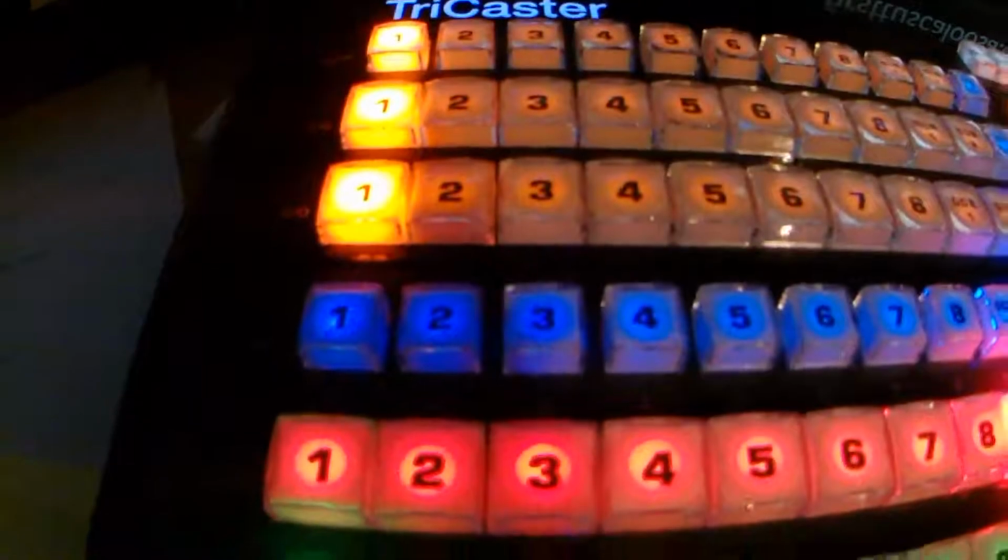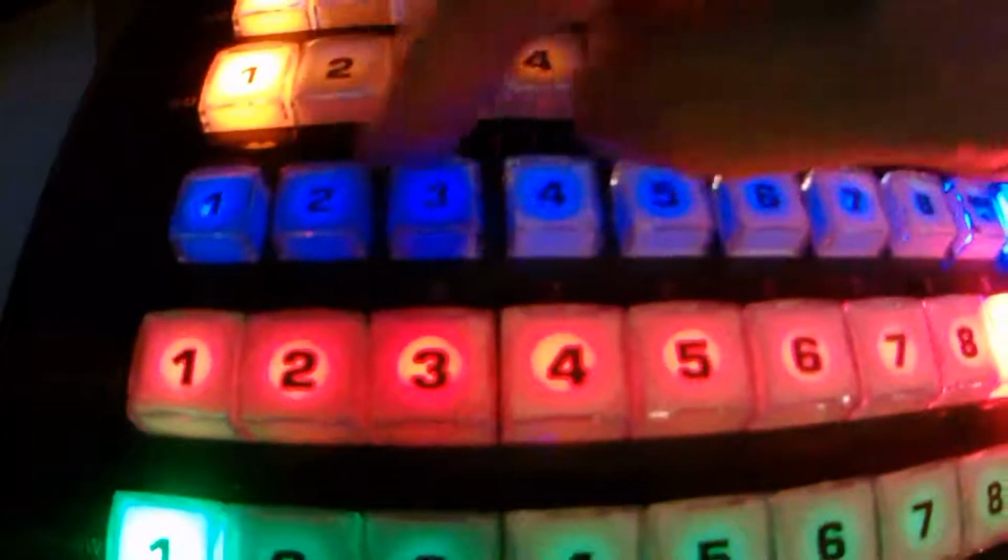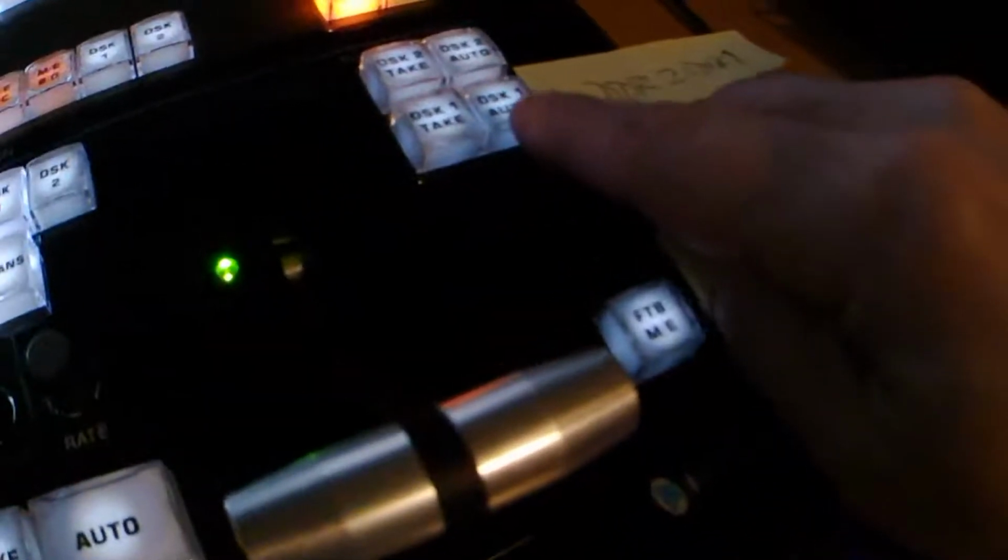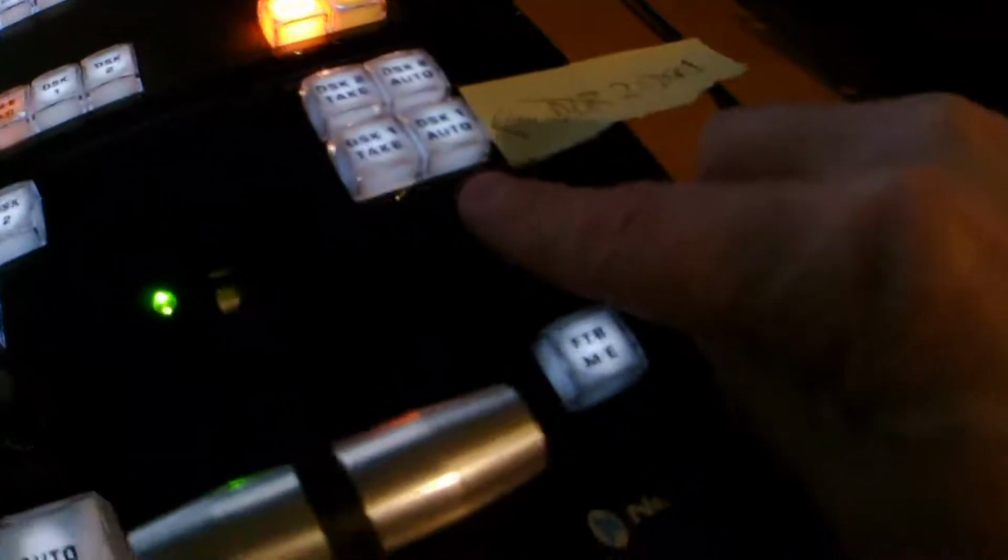I have set up DDR2 as downstream key 1, which I did over here. This is the downstream key bus above the program bus. So I've set up DDR2 for that. And this button either takes it or fades it: downstream key 1 take, downstream key 1 auto trans. So that's how I've set that up.